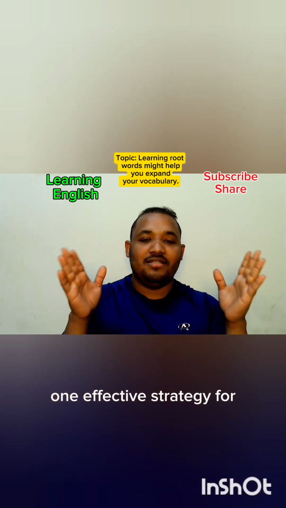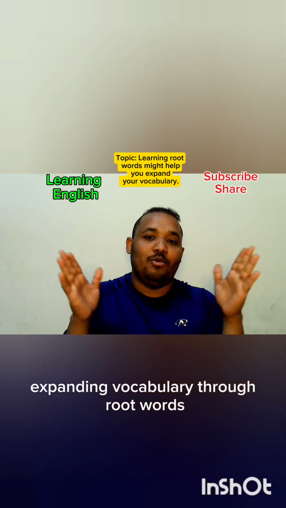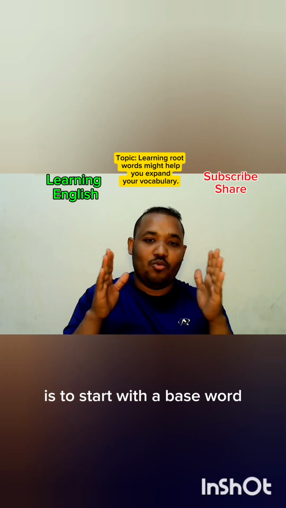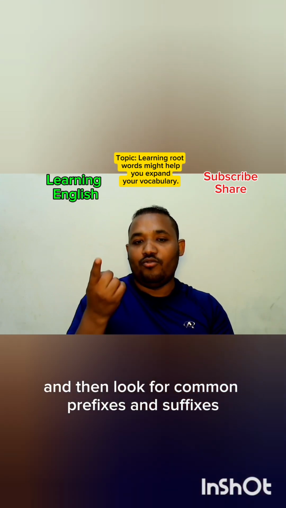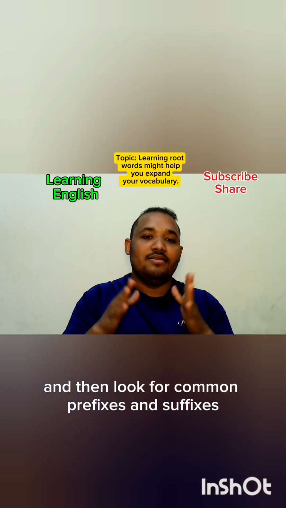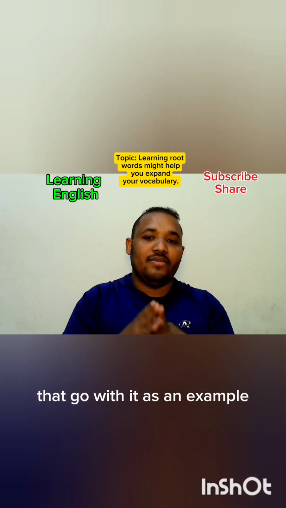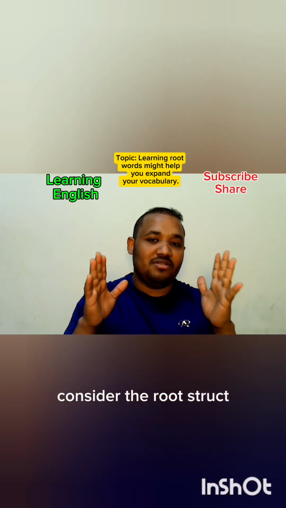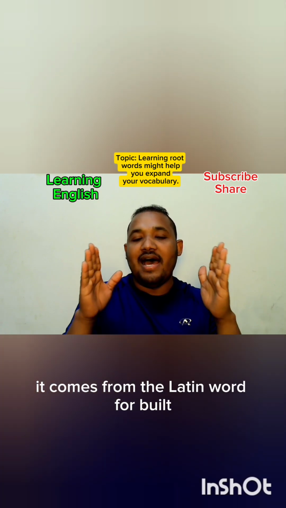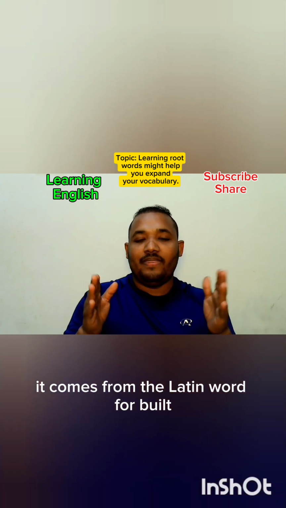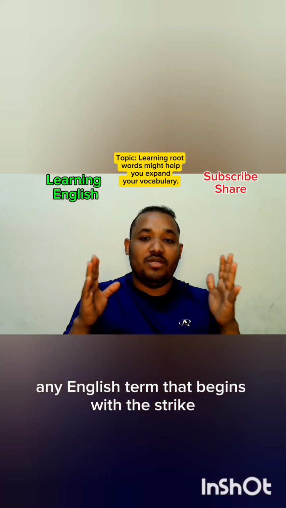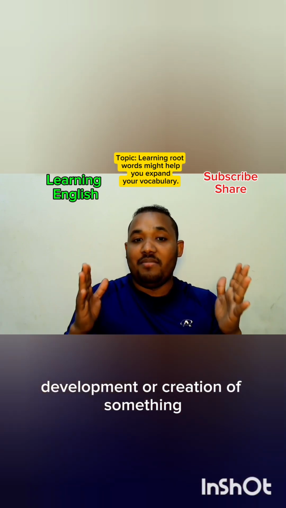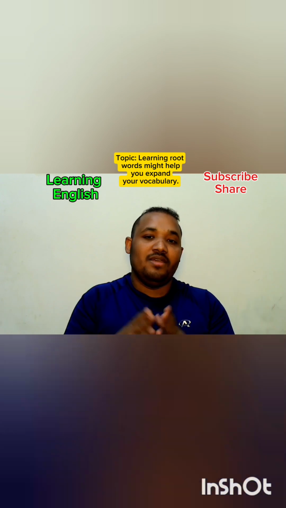Developing vocabulary through root words: one effective strategy for expanding vocabulary through root words is to start with a base word and then look for common prefixes and suffixes that go with it. As an example, consider the root term struct. It comes from the Latin word for belt. Any English term that begins with struct refers to the construction, development, or creation of something.